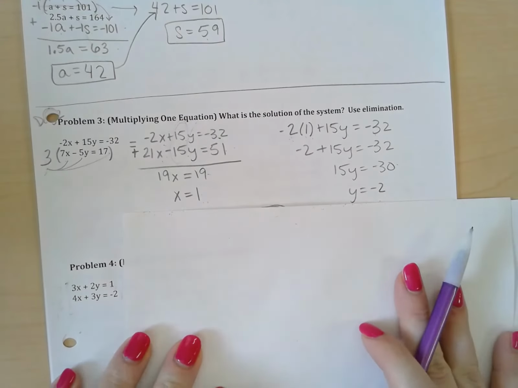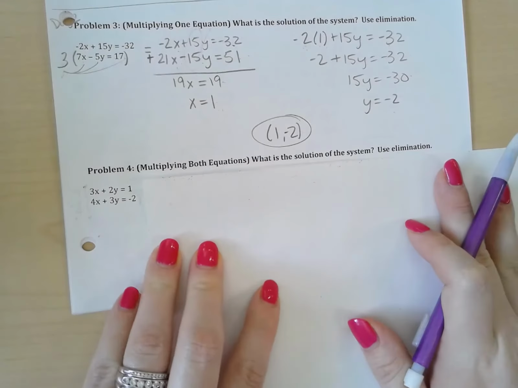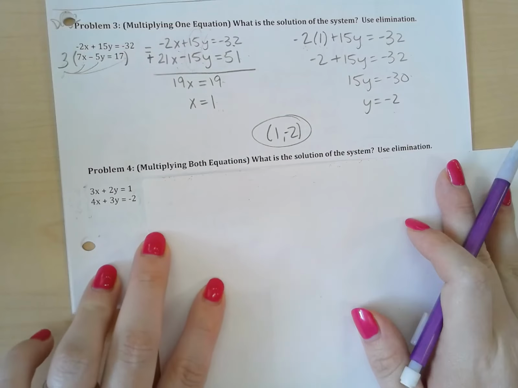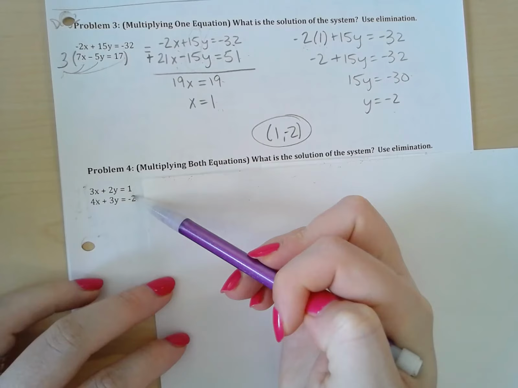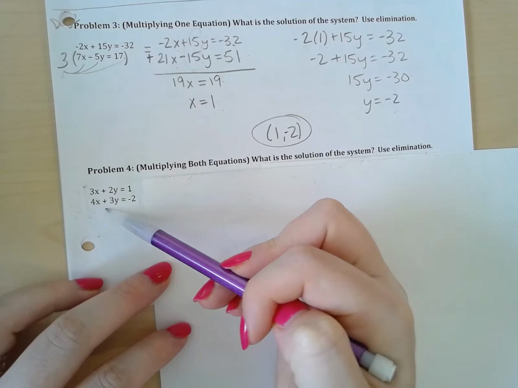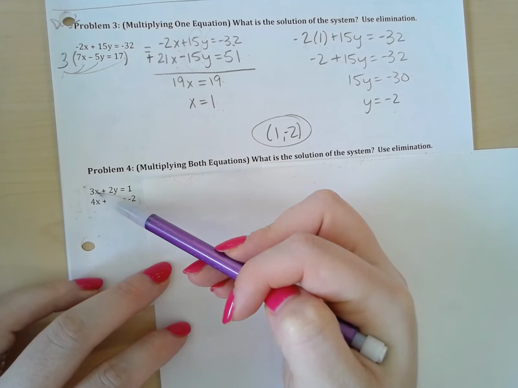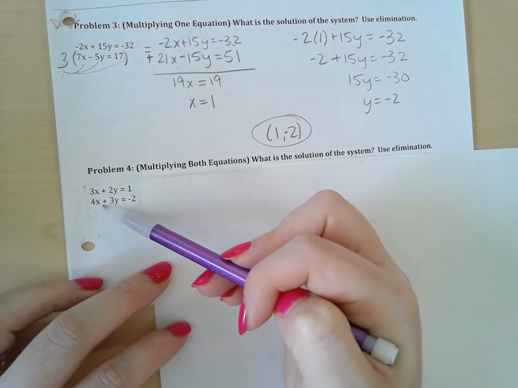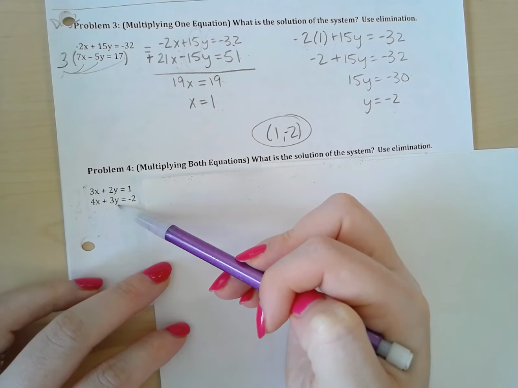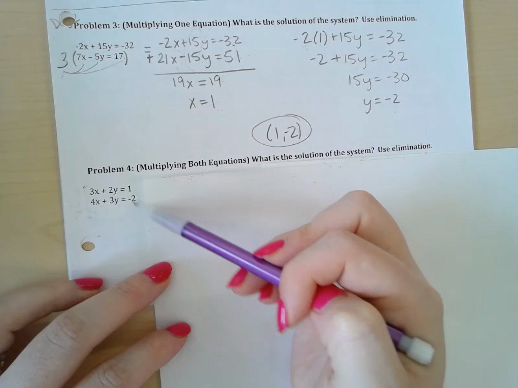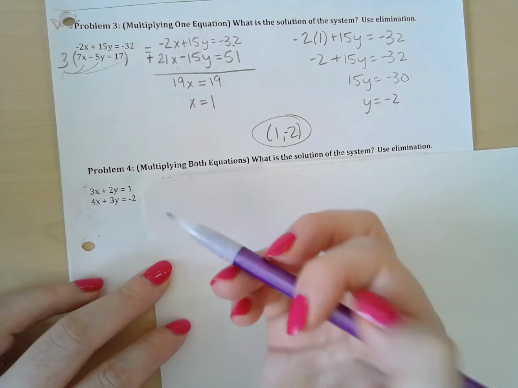That brings me to problem number 4, multiplying both equations. So still trying to use the system of elimination. I take a look: 3x plus 2y equals 1, and 4x plus 3y equals negative 2. Is there a number that I can multiply 3 by to eliminate with 4? No. Is there a number that I can multiply 2 by to eliminate with 3? No. The numbers don't matter because I don't really need to eliminate those. I'm trying to eliminate one of those letters.